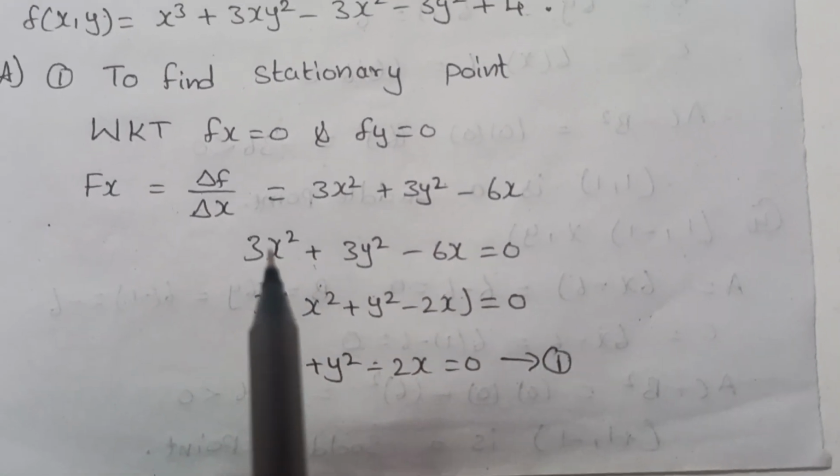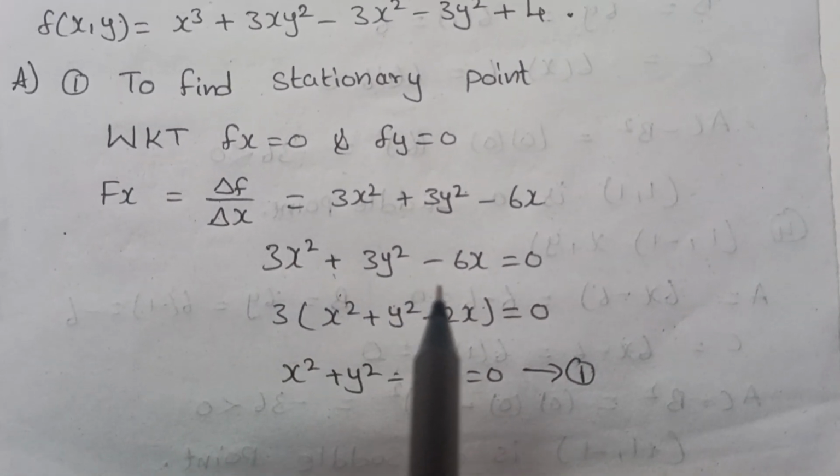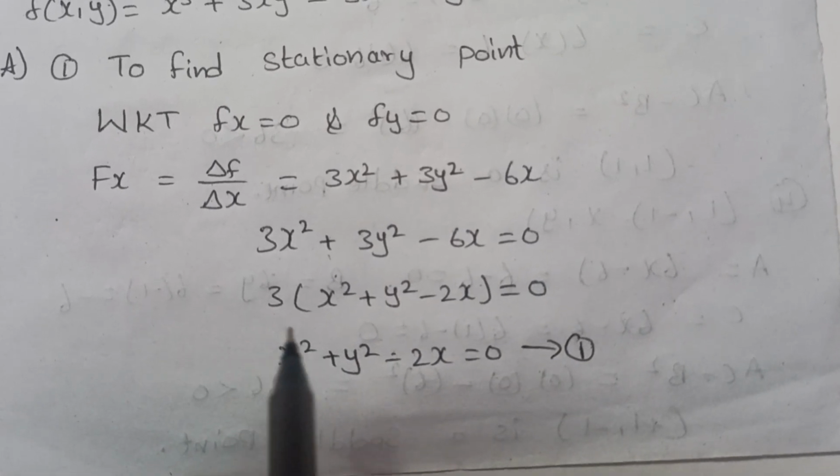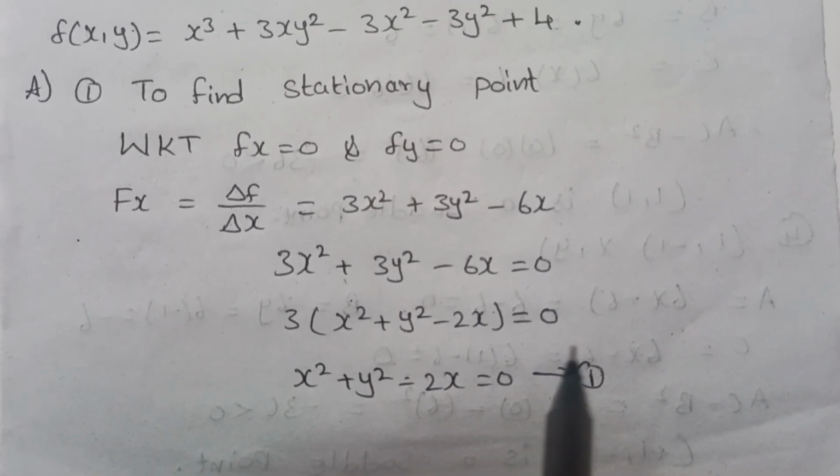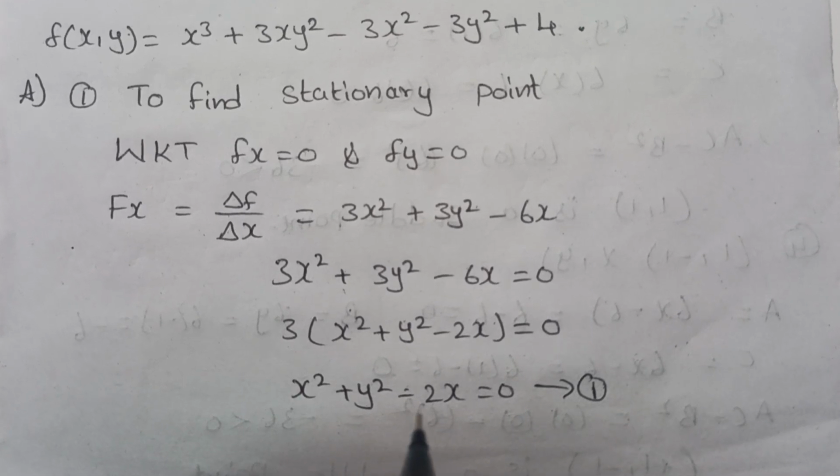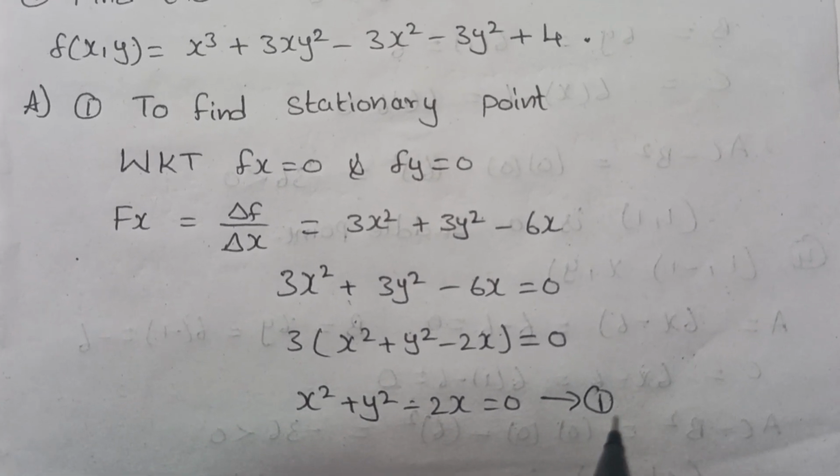Now set it equal to 0. Taking 3 common, 3(x² + y² − 2x) = 0. Transferring the 3 to the right-hand side, x² + y² − 2x = 0. Let this be equation 1.